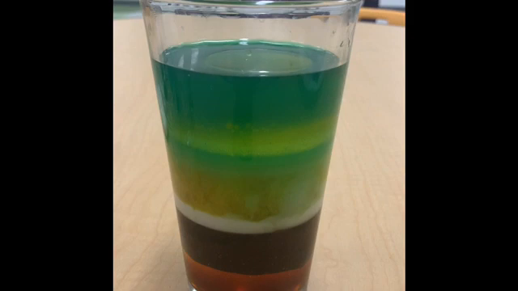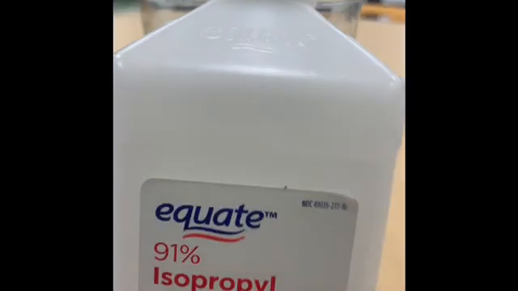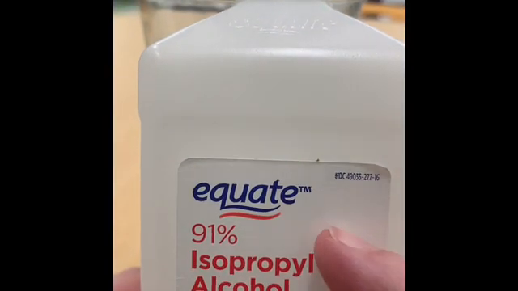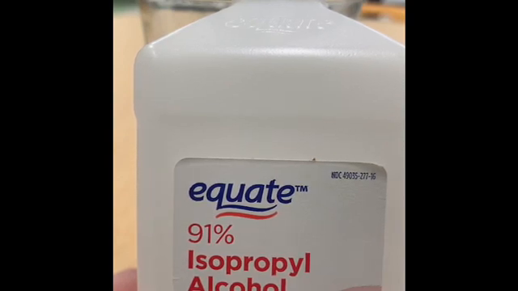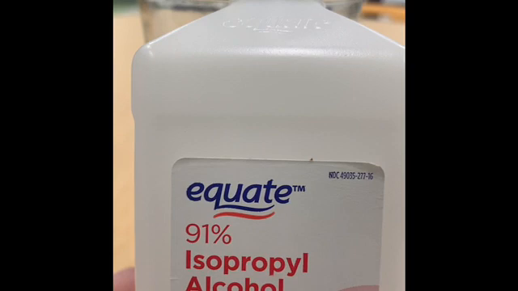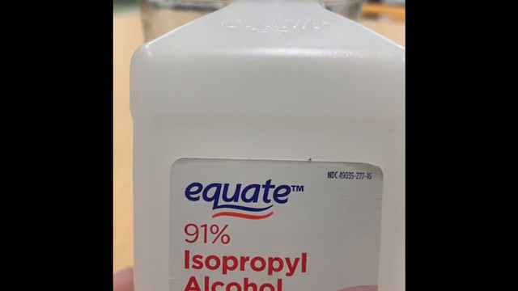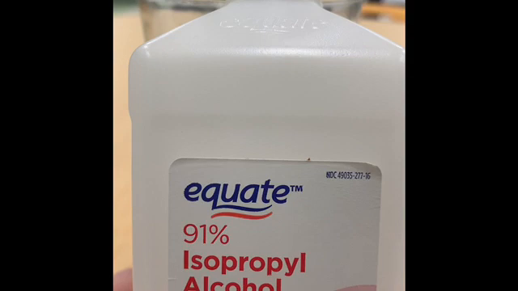All right, now I have a theory that I want to share with you about why these layers didn't separate quite as much as I thought. So I'm going to show you the rubbing alcohol I used. You can see that it says it's 91% alcohol. What that means is that 91% of the liquid in this bottle is the rubbing alcohol, and the other 9% is water. And what I've noticed is rubbing alcohols do come in different percentages.